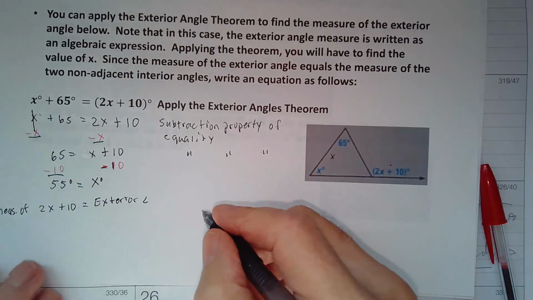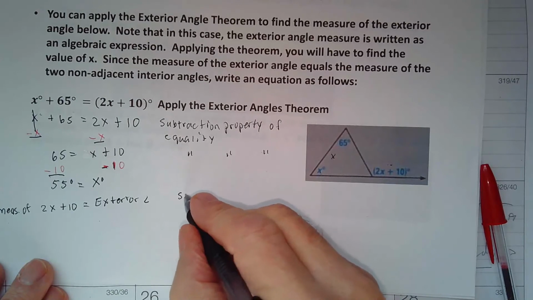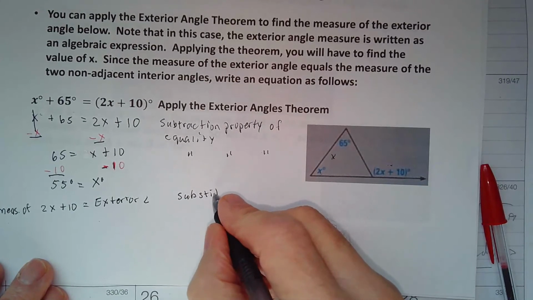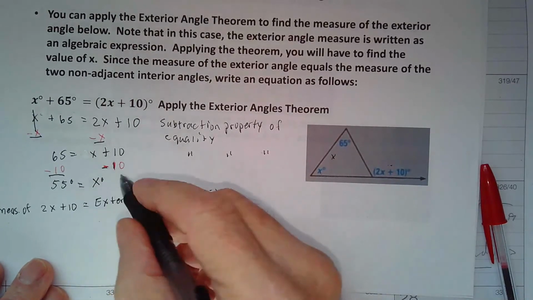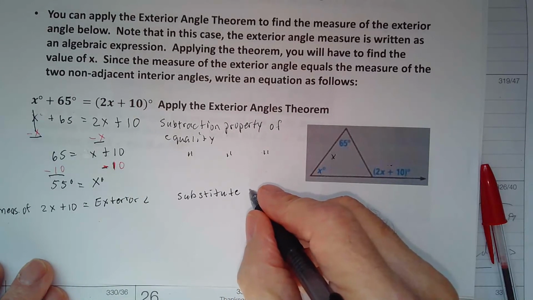All right. So now we're going to substitute. In this case, we're going to substitute 55 for x.